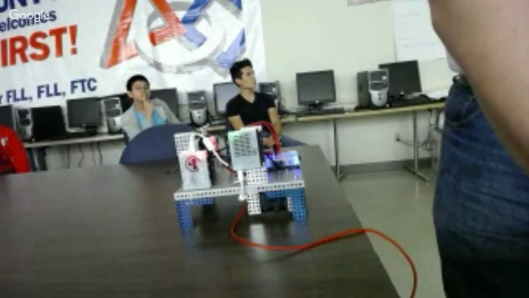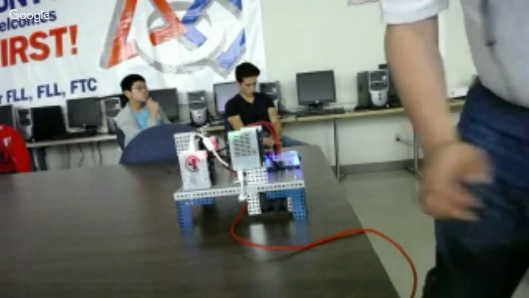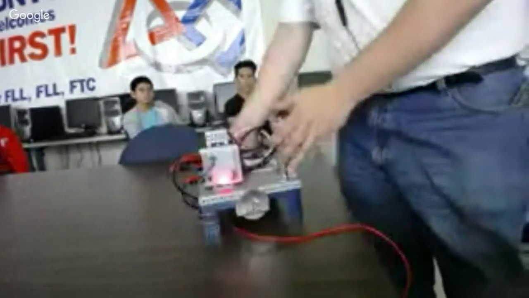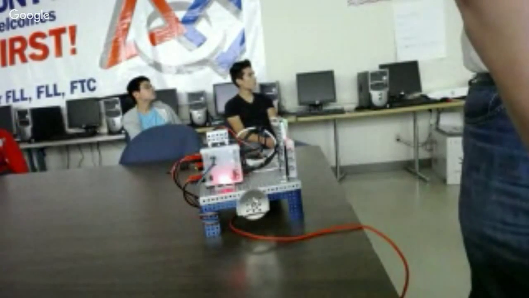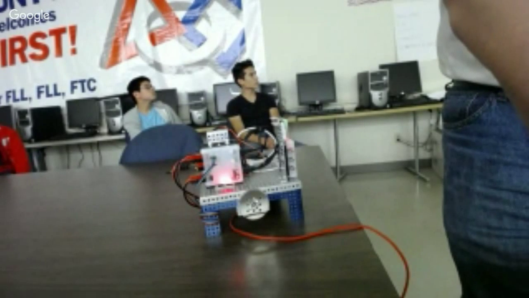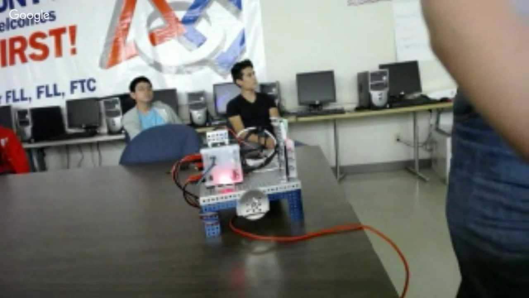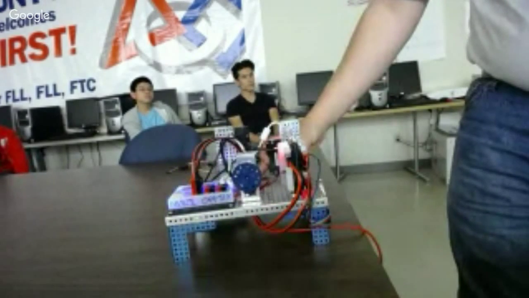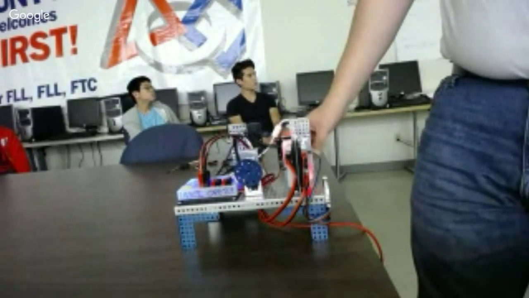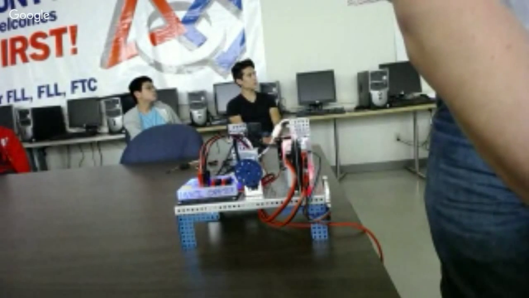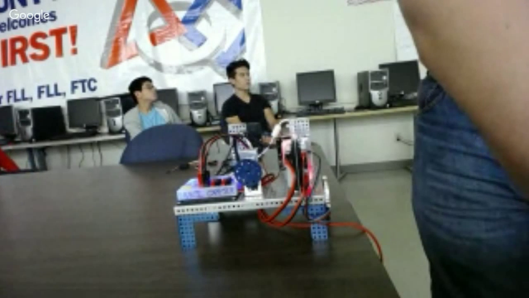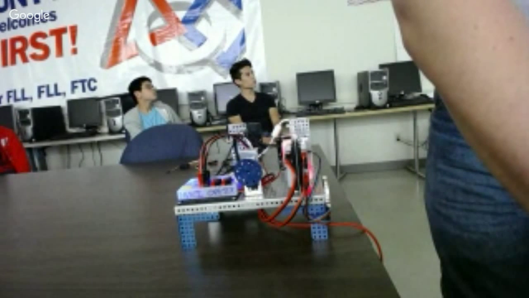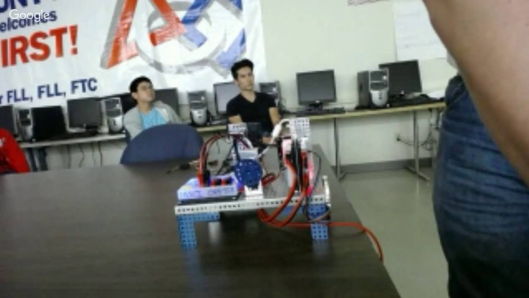Now we'll test the servo, and I believe I have plugged my servo into servo port 2. If I go to servo port 2, it's defaulted at 128, which is right in the middle. I go to 0, servo enable, update values. That moves it.